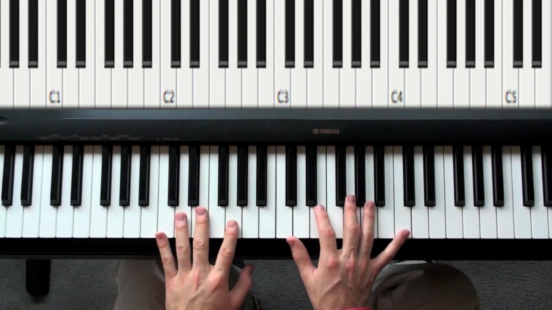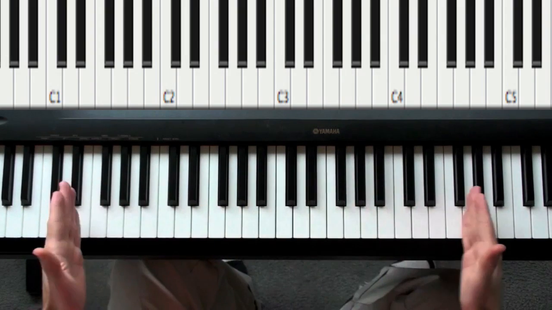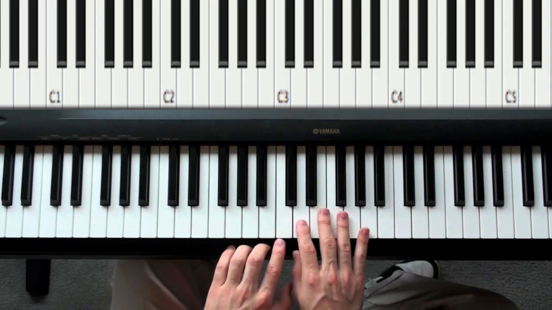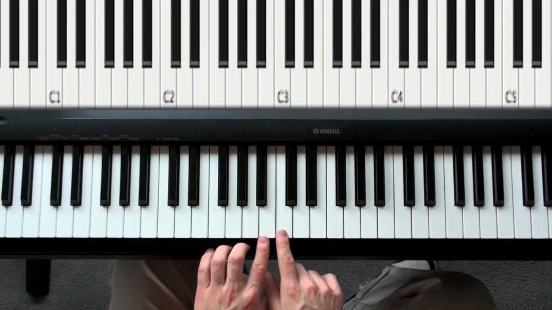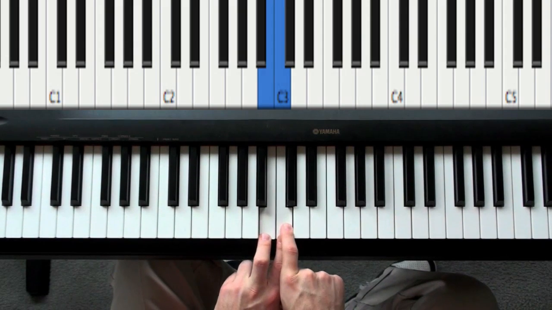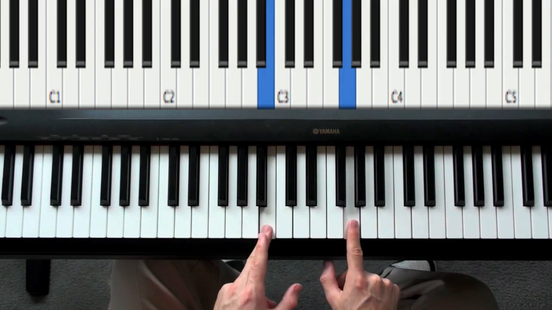In this video, we're going to talk about a basic theory concept. We're going to talk about how to measure distances on the piano, and we'll start with whole steps and half steps. A half step is our smallest unit of measure. A half step is when you go from one note to another neighbor note. And we need to be able to measure half steps so that we can then measure bigger distances as well.